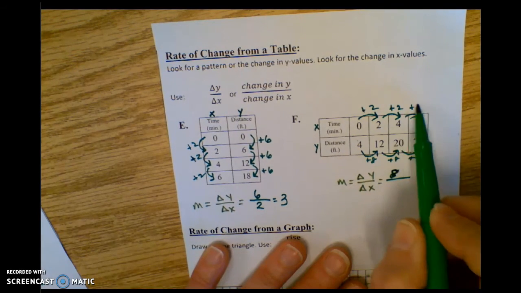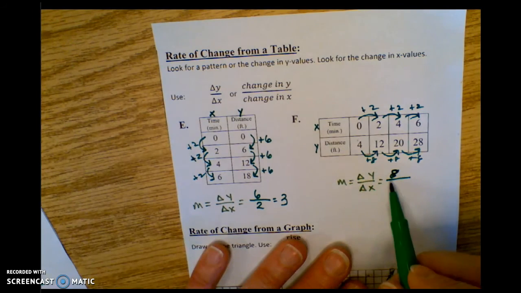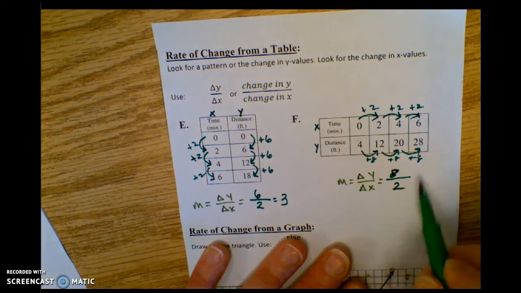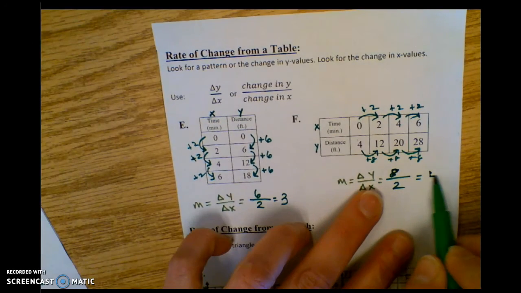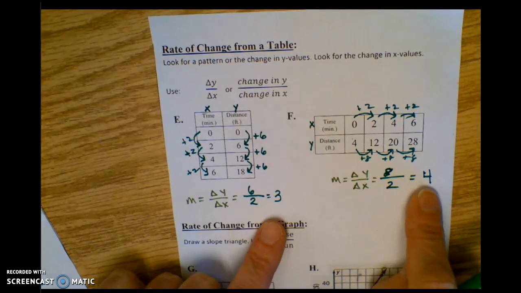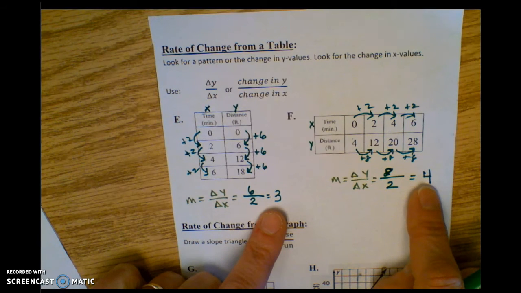So if we see the change in y over change in x, you would just divide that out and see what the slope is. It turns out this one has a little bit larger rate of change, which is 4, than this one. So again, it's slope or rate of change that you're comparing between your two functions.